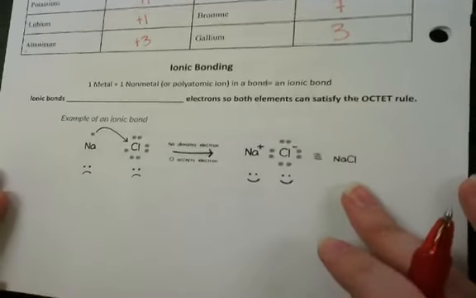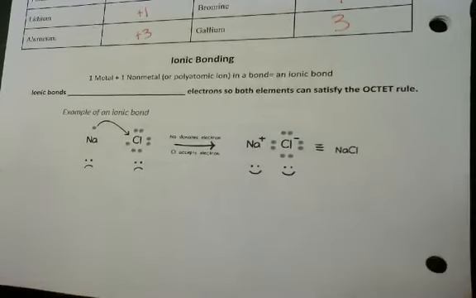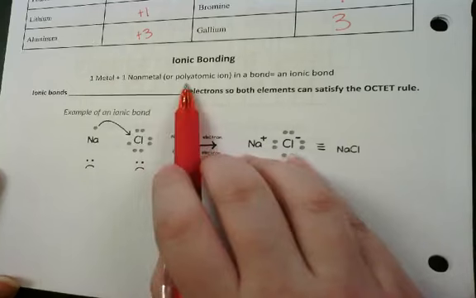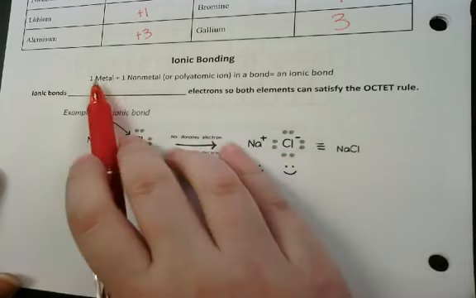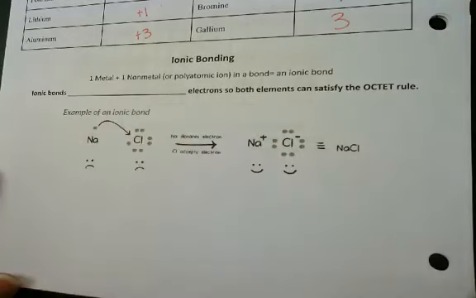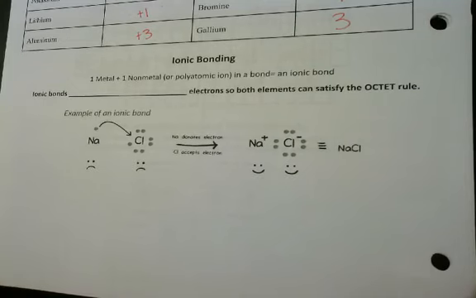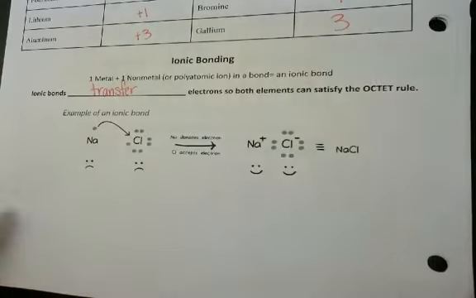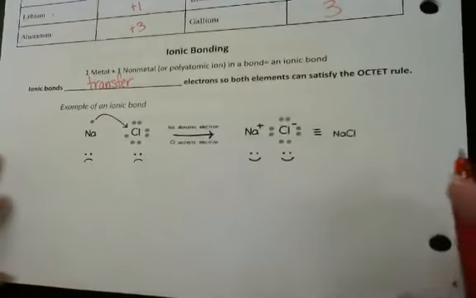All right. So now let's get into ionic bonding and kind of what that really means. So, ionic bonding, you're going to have one metal and a nonmetal, or you've got a metal and a polyion in a bond. And if you've got either metal or polyion, it's ionic. What do ionic bonds do so that they satisfy the octet rule? What are they doing with their electrons? Yeah, they're giving and donating. We're transferring. So ionic bonds transfer electrons so that both elements can satisfy the octet rule.